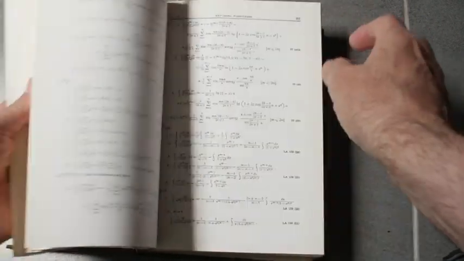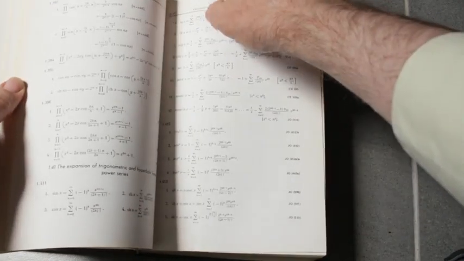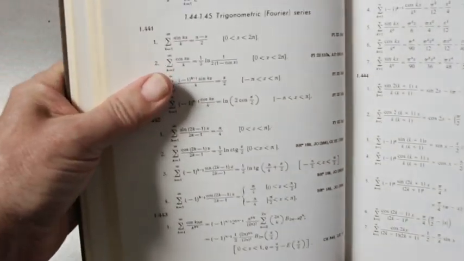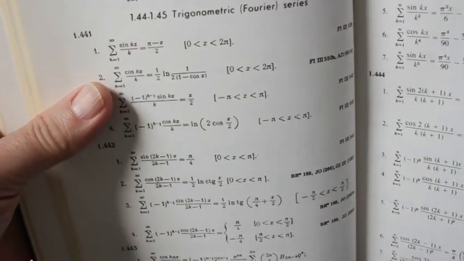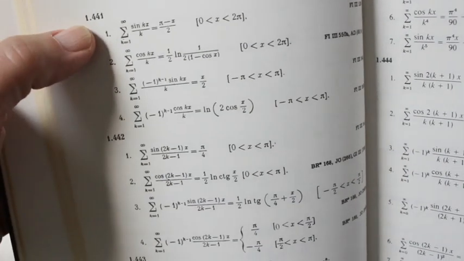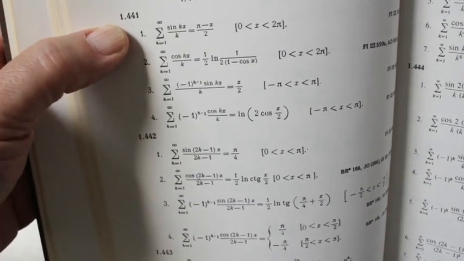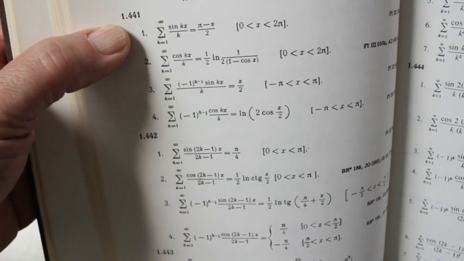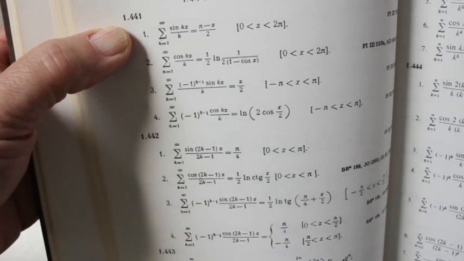Here's my big book of integral series and products. It was pretty popular back in graduate school. I'm looking for the one I found before, a nice trigonometric series that gives you a result involving pi. Here it is. It's an infinite sum of sine of kx over k, which is equal to pi minus x over 2.